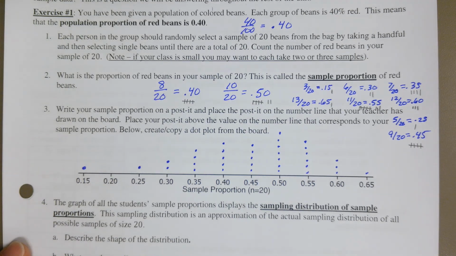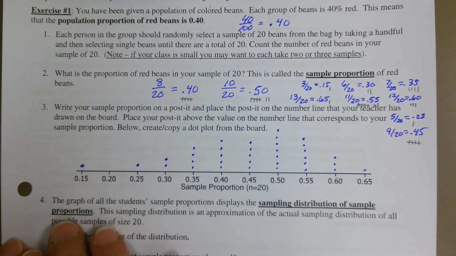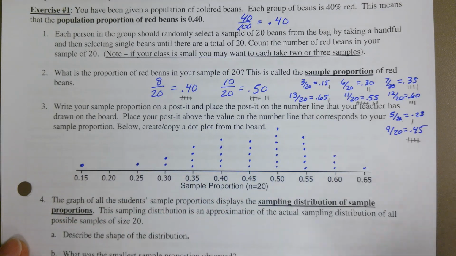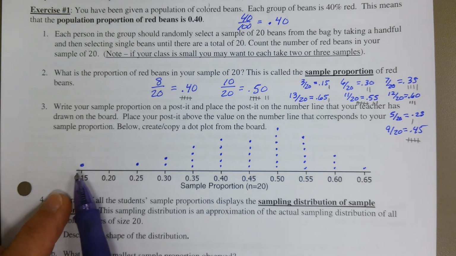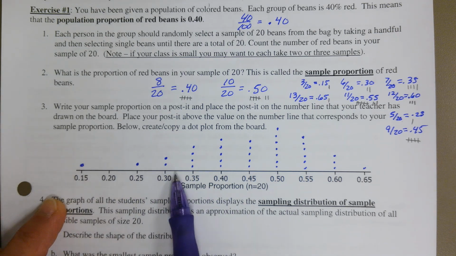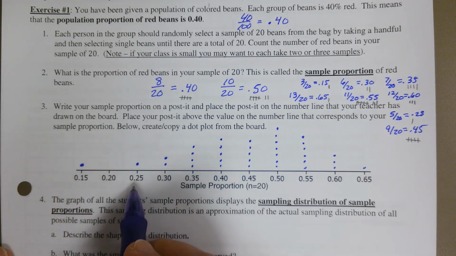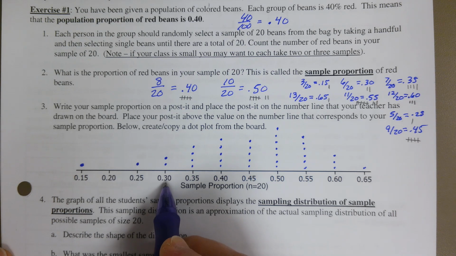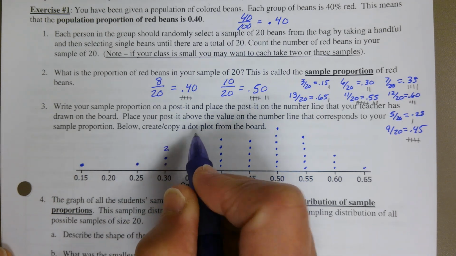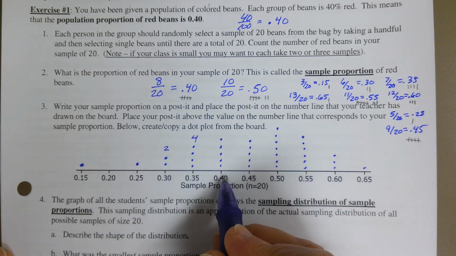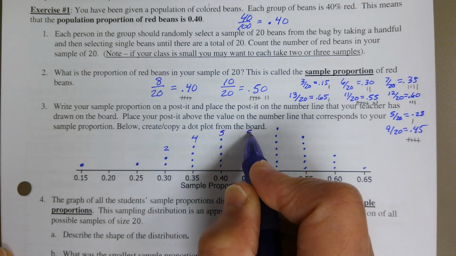So what I did is I did that 33 more times, so I have a total of 35 samples, and the sample proportions, I went and placed them on the dot plot here. So if you would take a minute for 0.15, put 1 dot, 0.25, 1 dot, 0.30, 2 dots, 0.35, 4, 0.40, 5 dots. I'm just writing the totals up above.